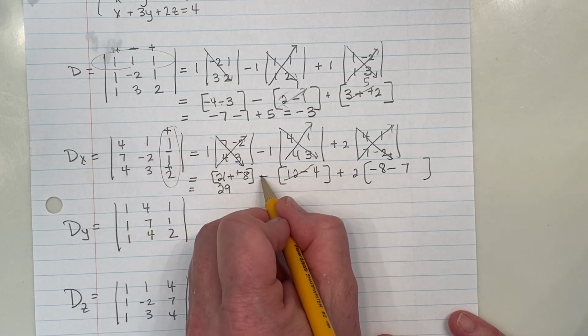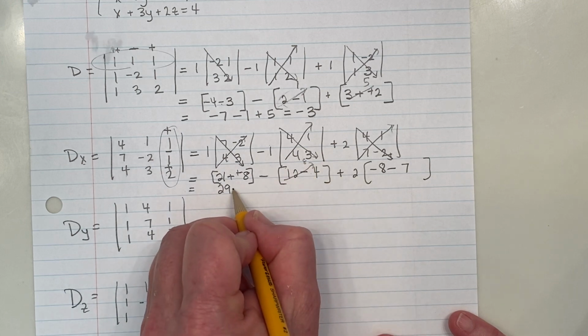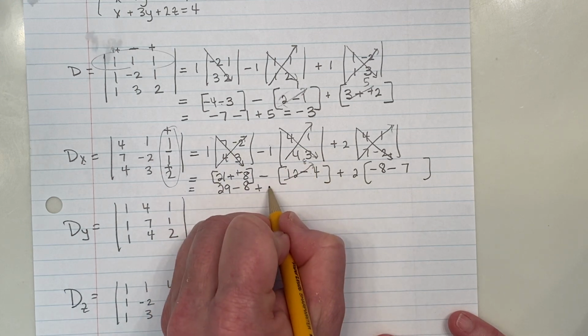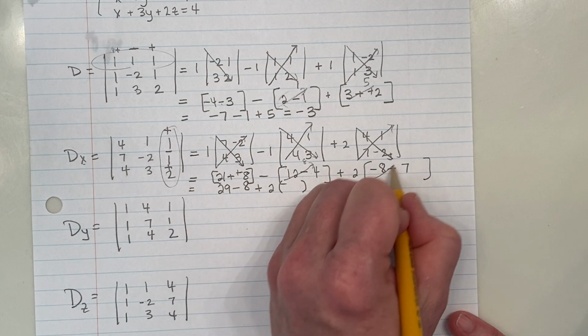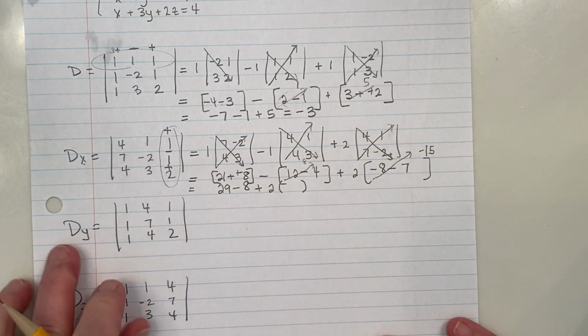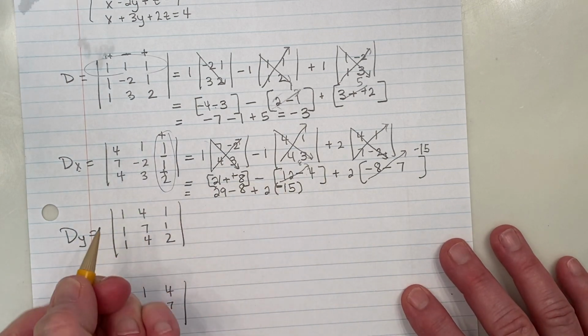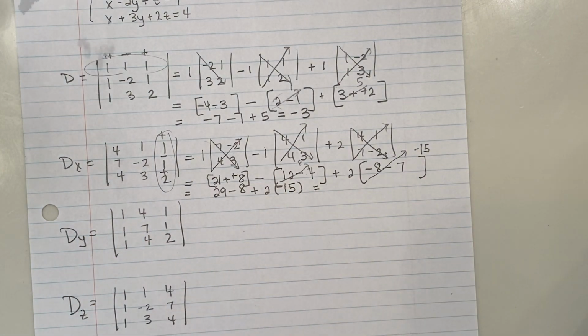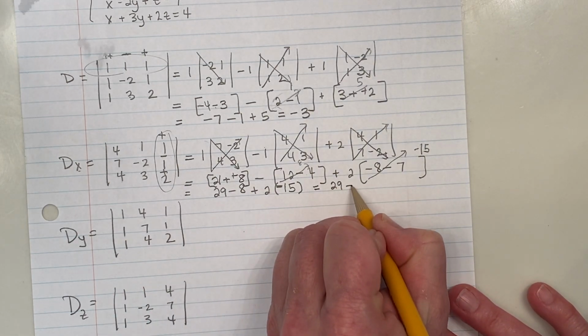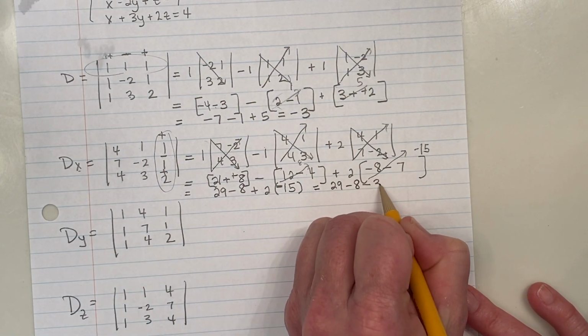This is 8, so subtract a 8. Plus, and then I'm going to have 2 times, and this is -15 in here. So 2 times -15. All right, let's see what that is. That's -30. So that's 29 minus 8 minus 30.